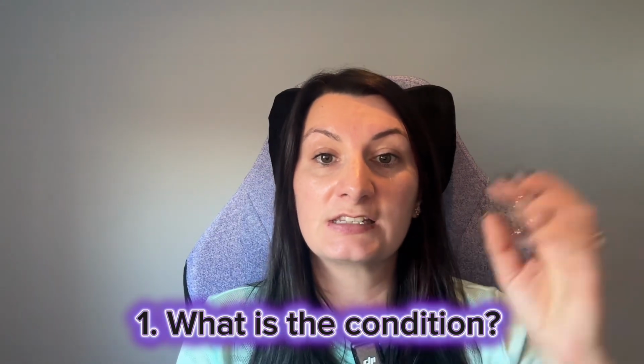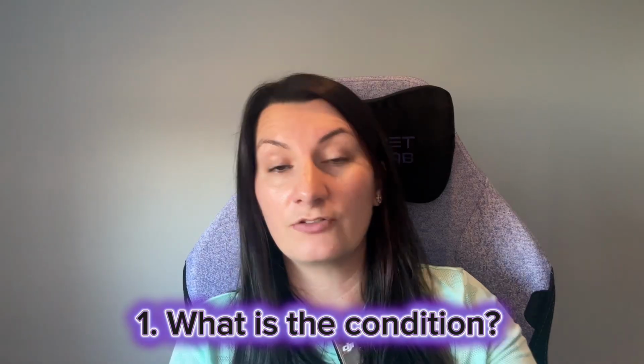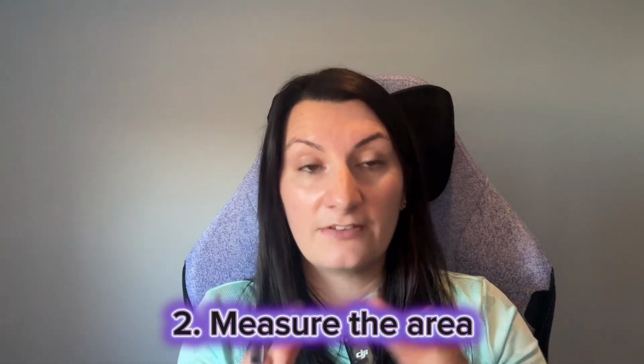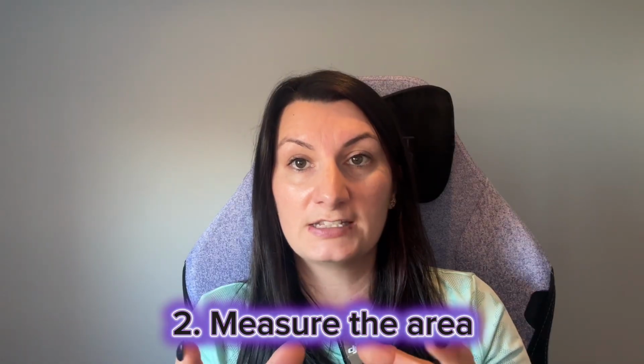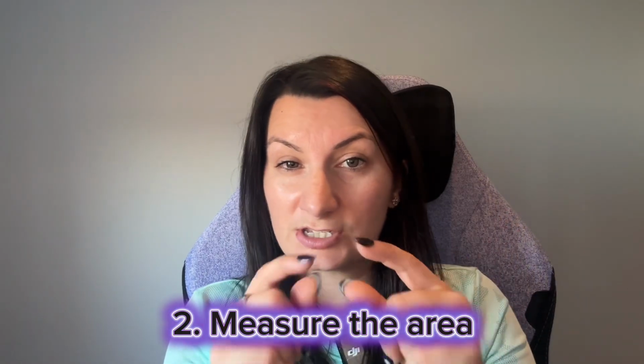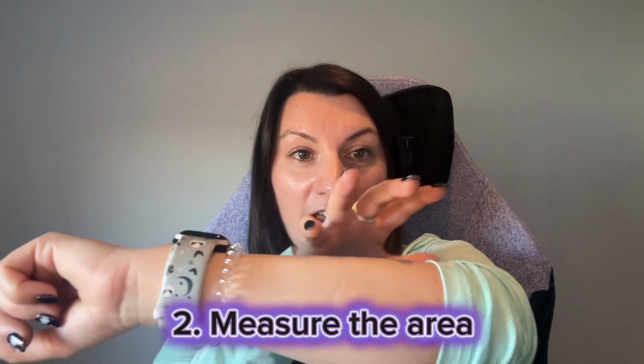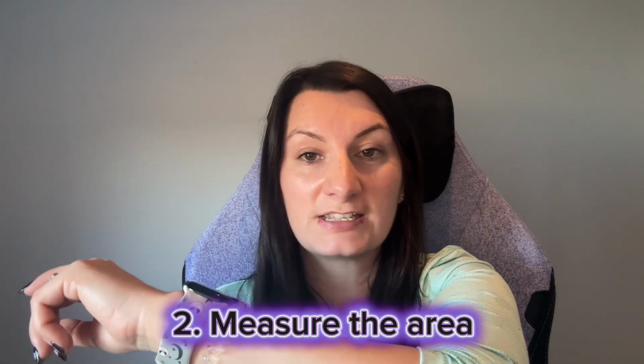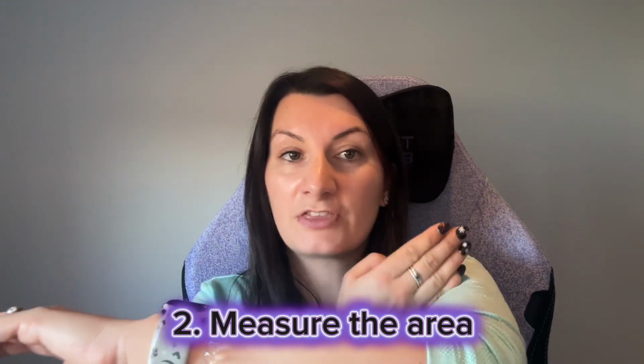So there are 4 stages to calculating your dose for your treatment. The first stage is to determine the condition that you intend to treat. Second is to determine the size of the area that you're going to treat, and that's often not just a small area. For a joint, it's 360 degrees, a third above, a third below.